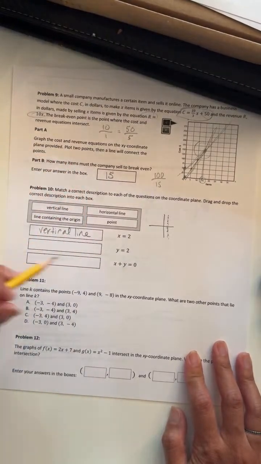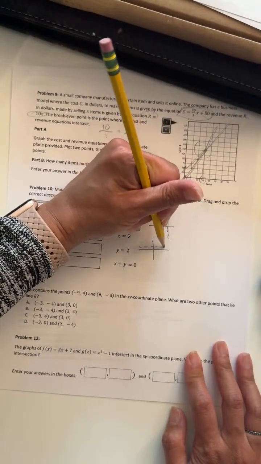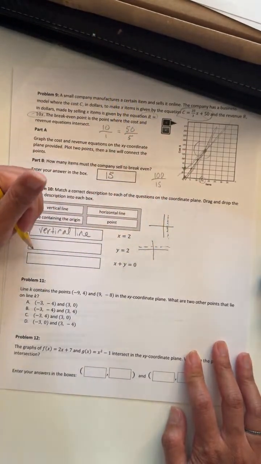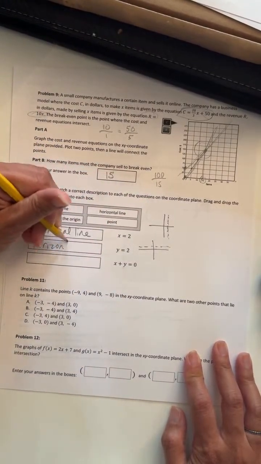Similarly, y equals 2 would do the opposite, right? It's going to be no matter where x is, y is going to equal positive 2 there. So this will be horizontal.